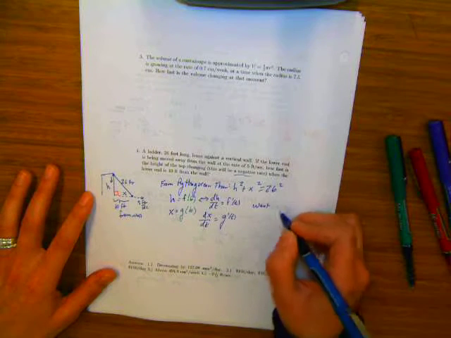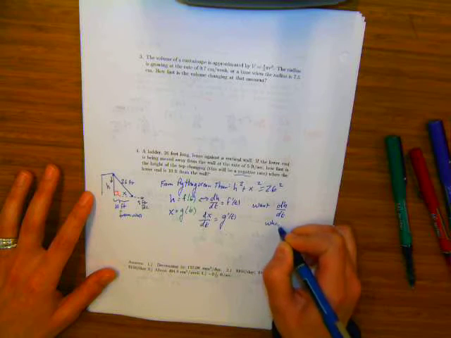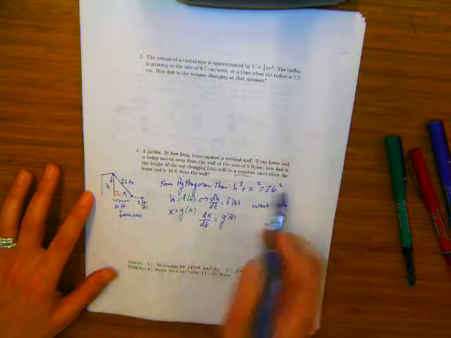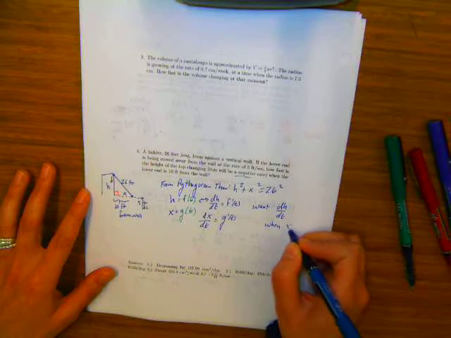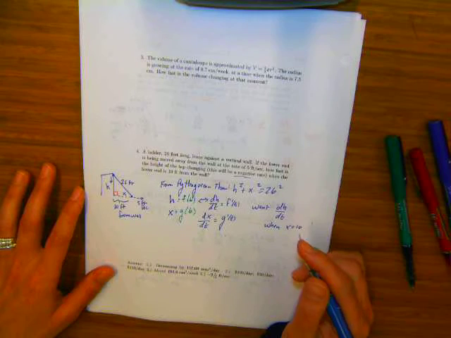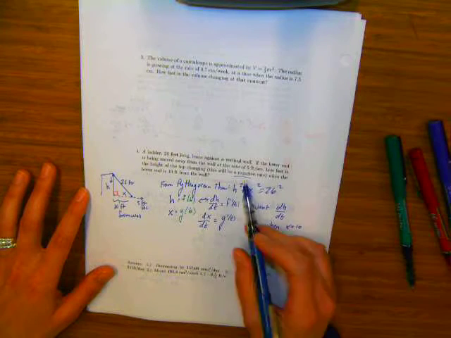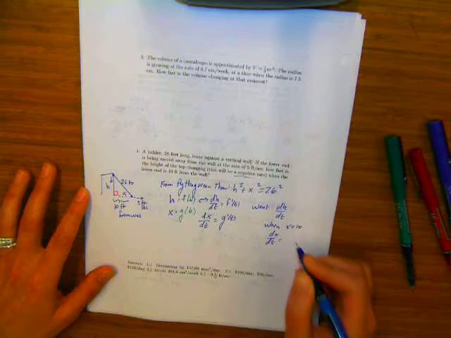dH/dt. When what's happening? When the lower end is 10 feet from the wall, so in terms of the letters, I know that x is going to be equal to 10. What else do I know? dx/dt is 5 feet per second.